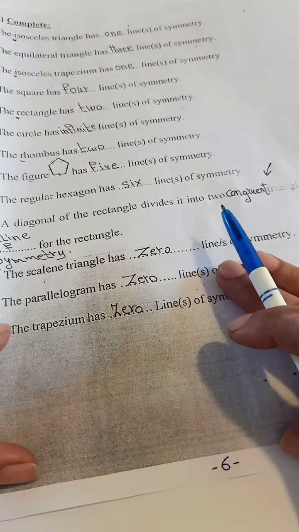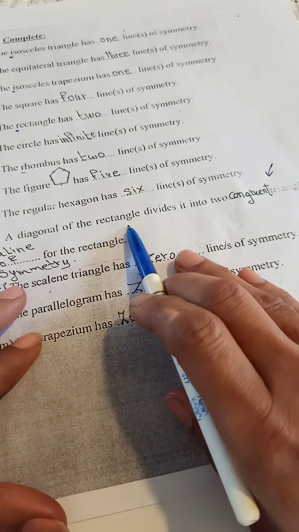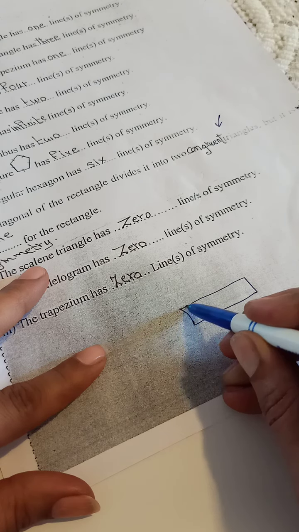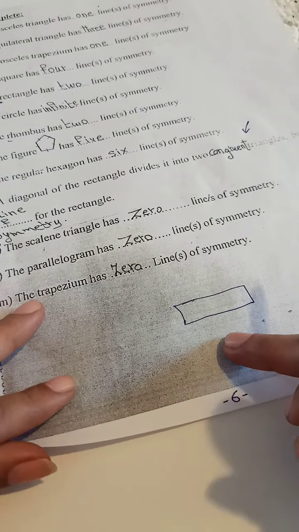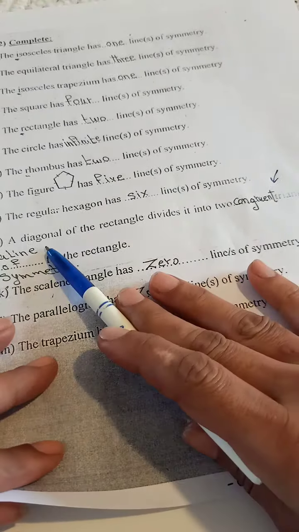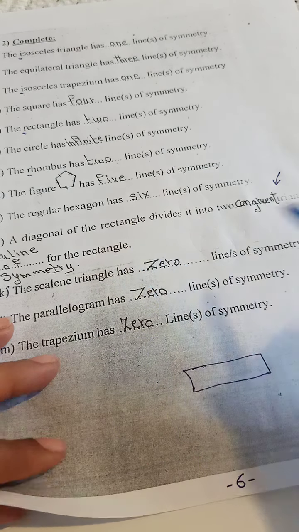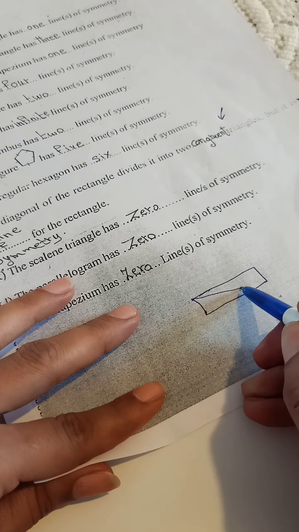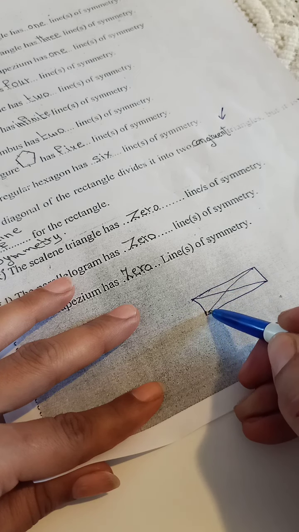Okay, so in number A, we have a diagonal of the rectangle. This is a rectangle. I will make it for you quickly. If I have a rectangle like that, do you remember the diagonals of the rectangle? Yes, these are the diagonals. They are equal.